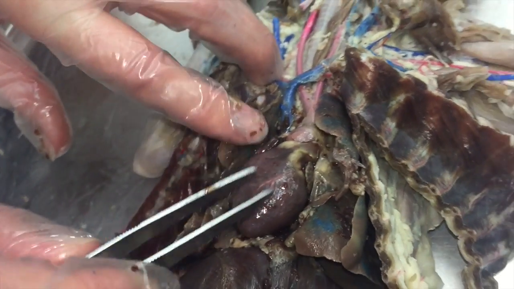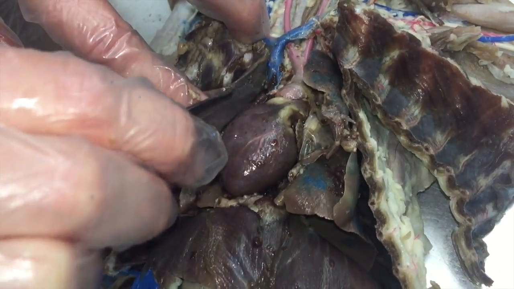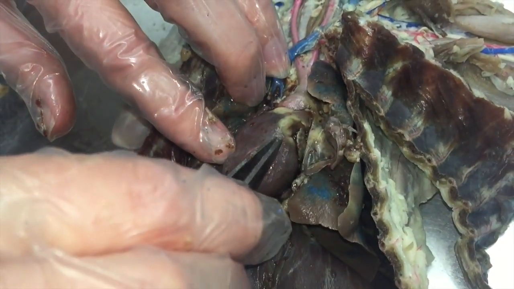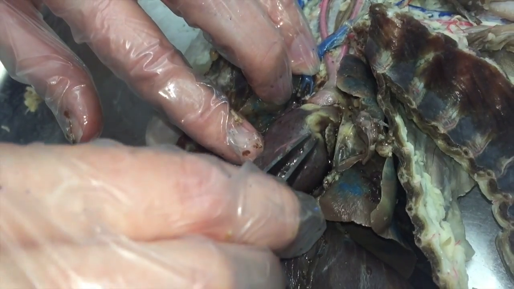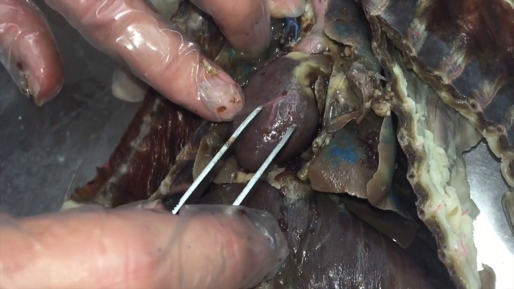Okay, our parts of the heart. We already talked about the ventricles and the atria, but remember this pointy part of the heart is going to be the apex of your heart, and where all the blood vessels come in and out will be the base of the heart. On the heart you can see the little red coronary arteries feeding the heart itself, because remember the heart is a muscle.